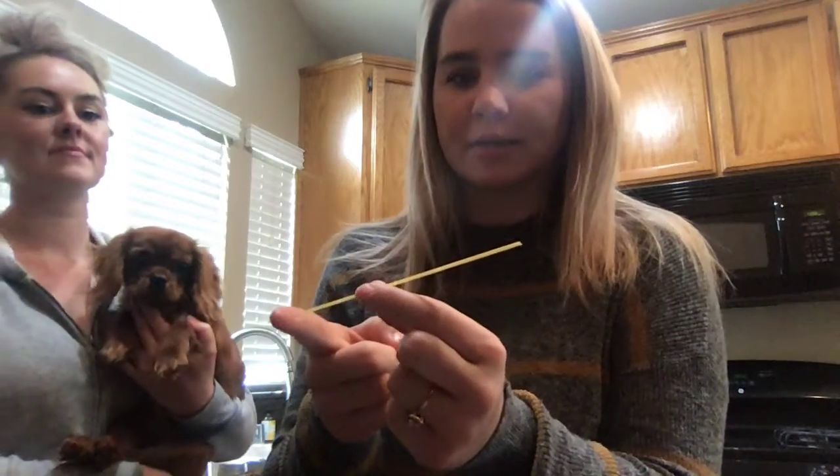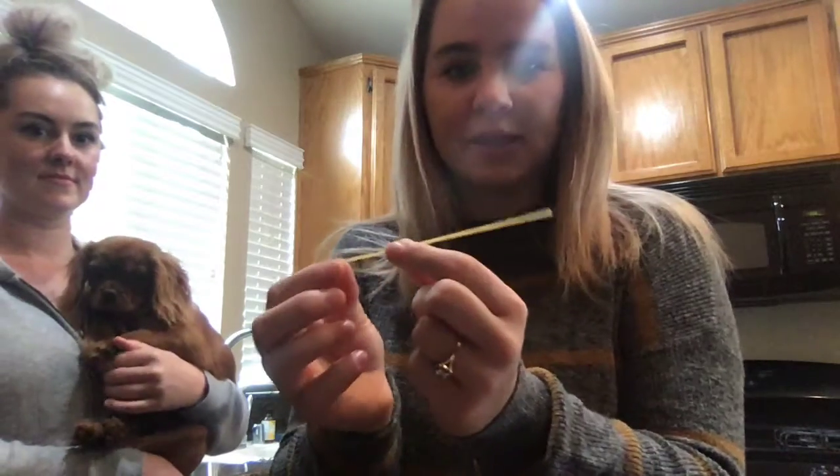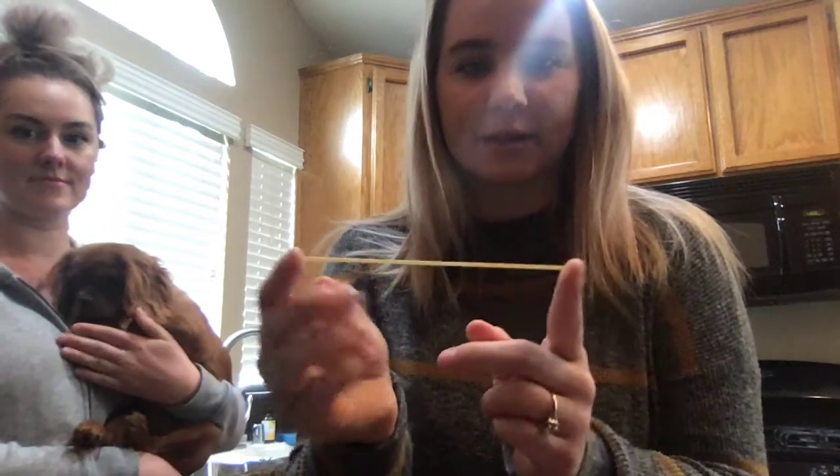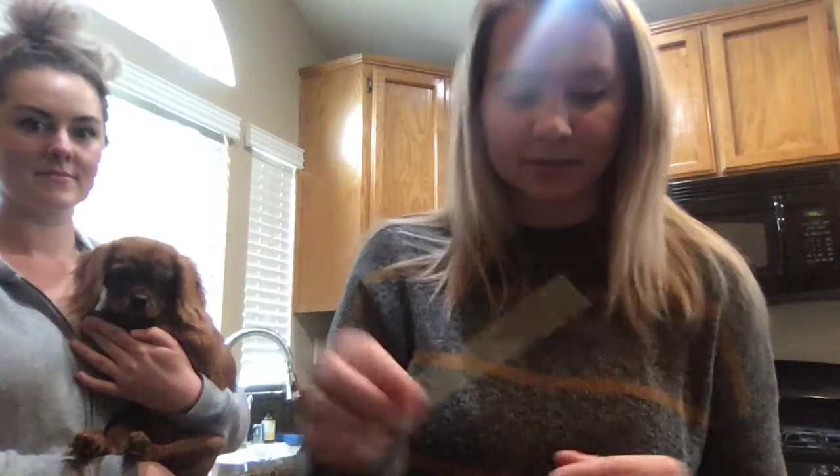We are going to talk about length. So I have some handy dandy pieces of spaghetti. Hopefully you can see that pretty good. So we are going to compare the lengths of these spaghetti. And when I'm talking about length, I'm talking about how long it is from this end all the way to this end. The full length of this piece of spaghetti. Okay? So I'm going to use words like longer, shorter, longest, and shortest to compare some pieces of spaghetti.